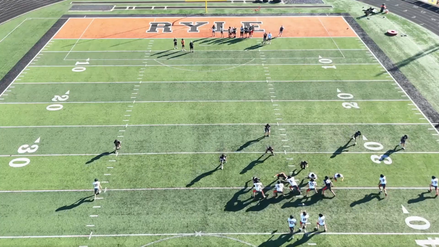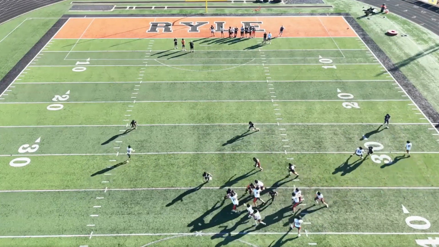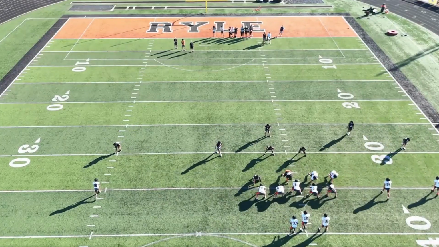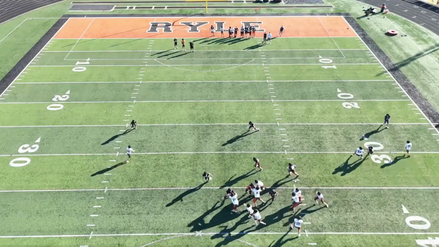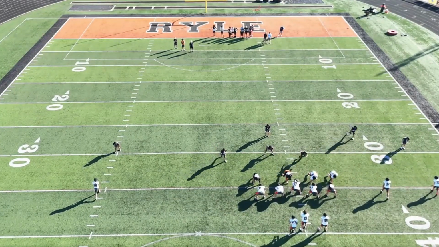So he's going to slant to the strong side B gap, he's going to slant to the weak side A, and then the defensive ends are responsible for their same gaps. So when we do this blitz, obviously we're not going to call a blitz to the weak side A gap because that's where this guy's going. You could do that, but then it just kind of somewhat defeats the purpose of it.